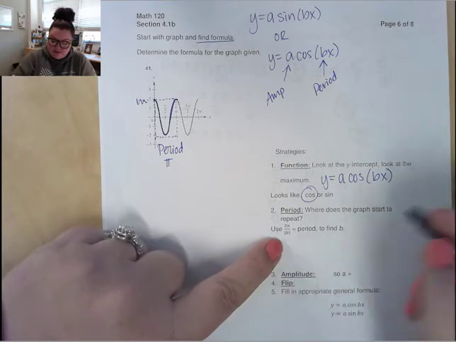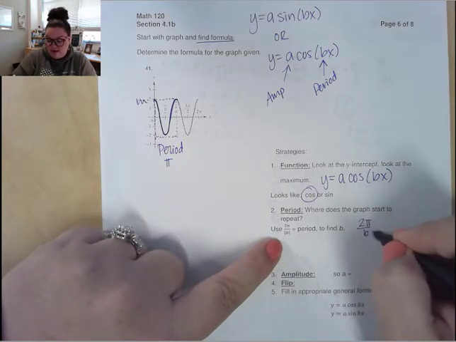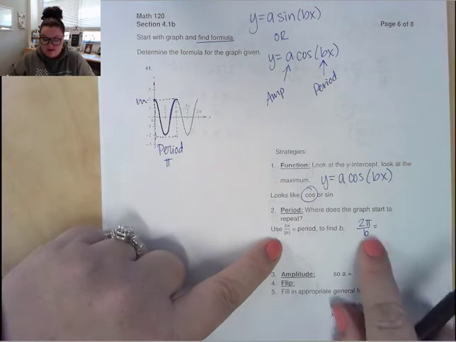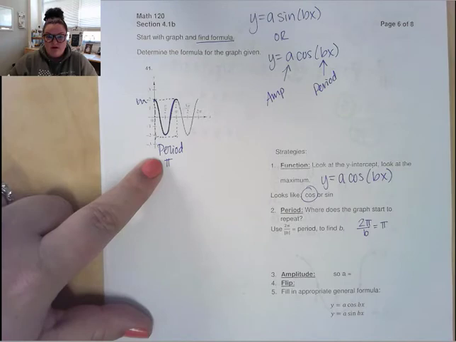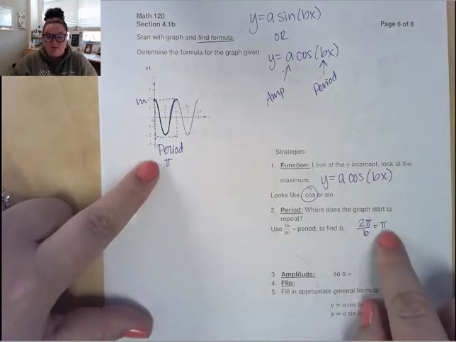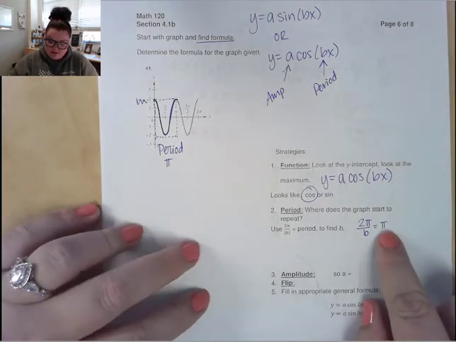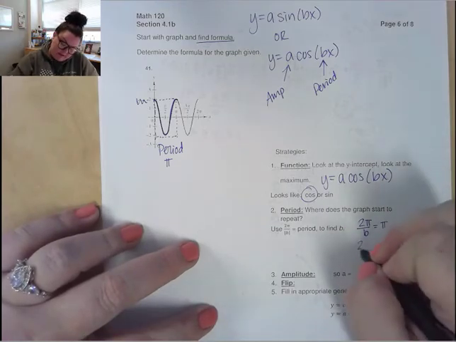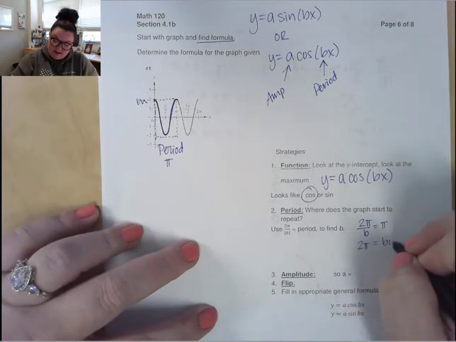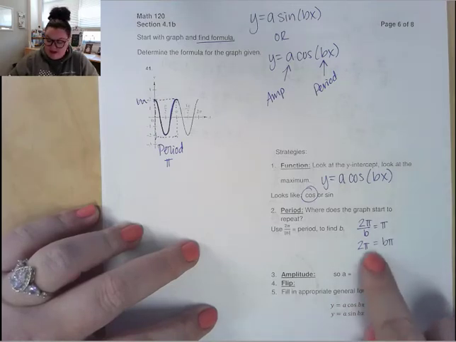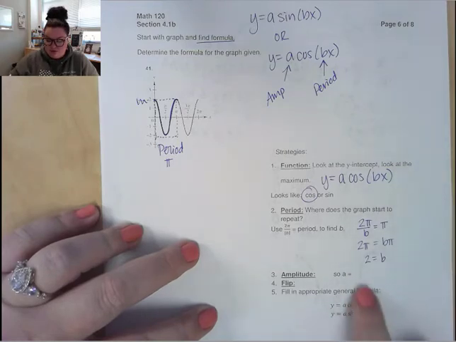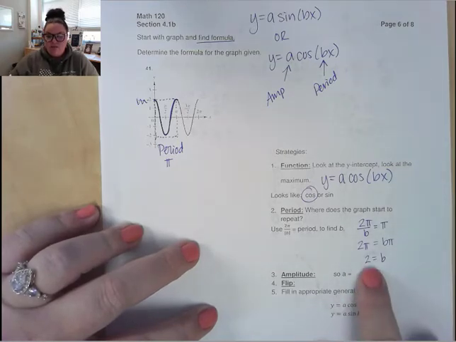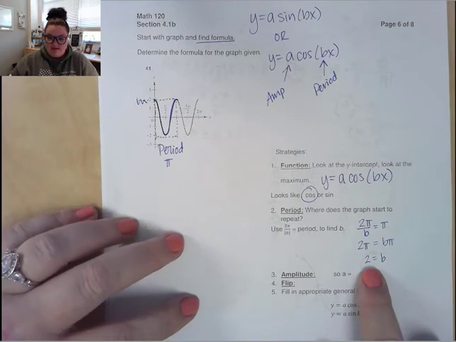So we can use that. We can say, okay, well, 2 pi over b gives us our period length. We know that our period length is pi, right? So we just set 2 pi over b equal to pi, and then we can solve. So we cross multiply here, which gives us 2 pi equals b pi. And then if we divide pi off of each side, we end up with b is equal to 2, right? So we know that our b value is 2.